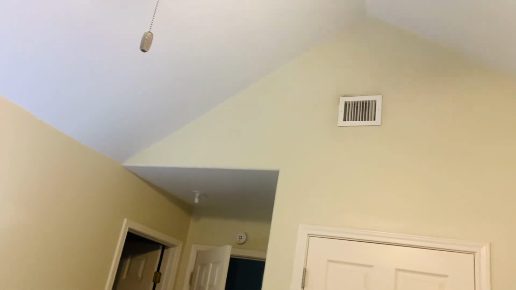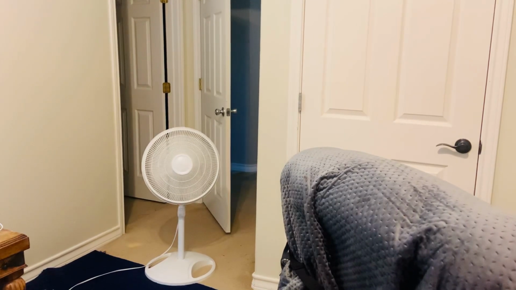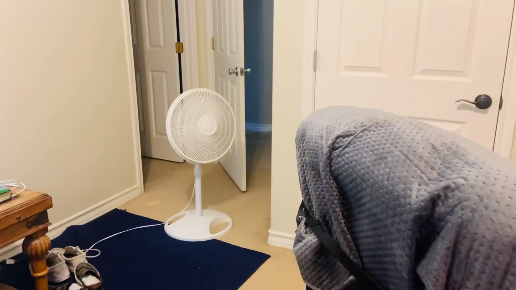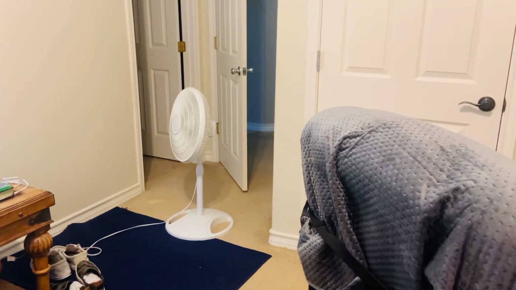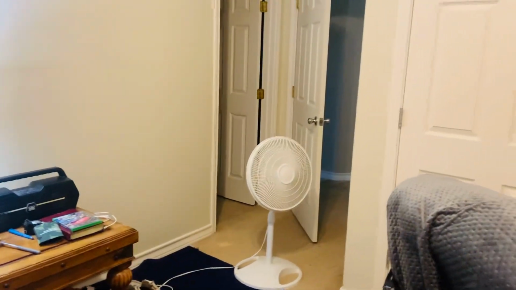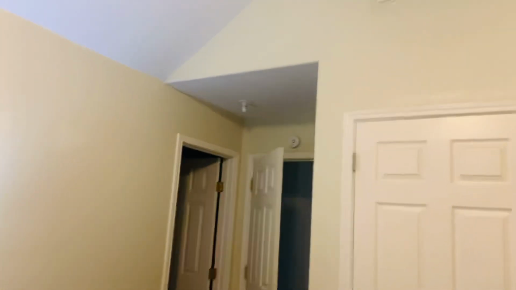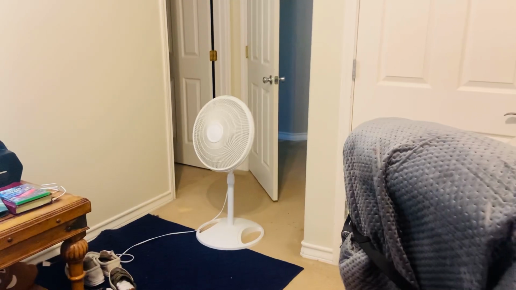Now if your AC vent is on your ceiling, then I would make sure that, yes, your pedestal fan is 18 inches away from the wall and not close to the air conditioning vent, but you want to keep that 18-inch rule.